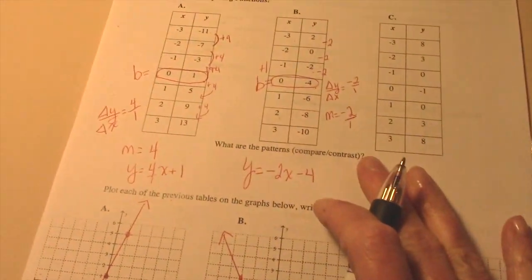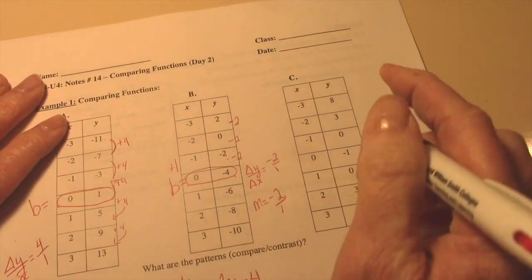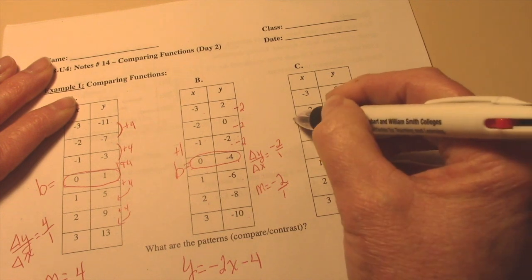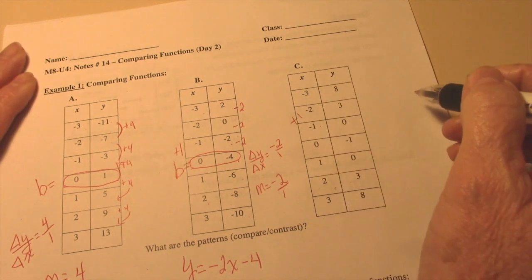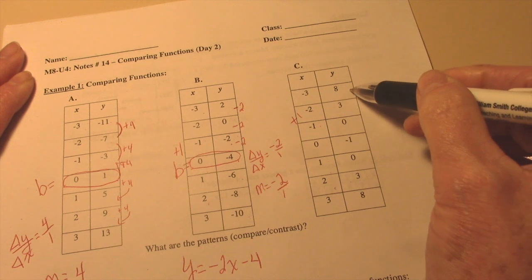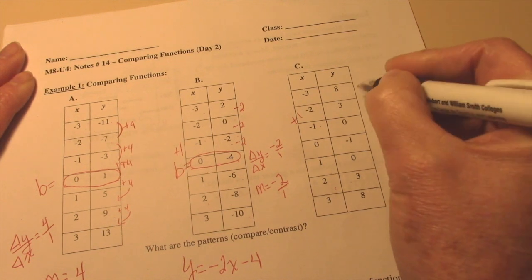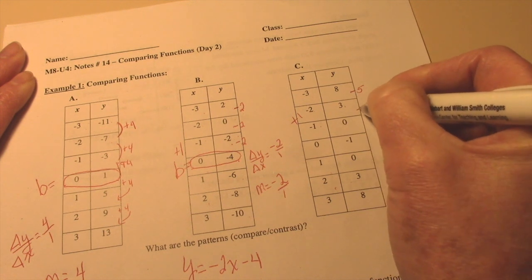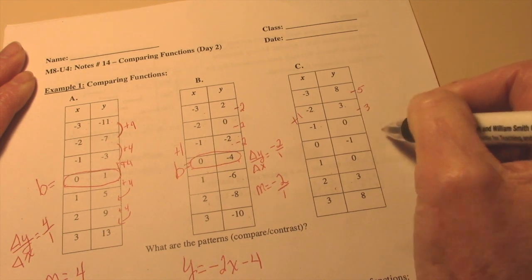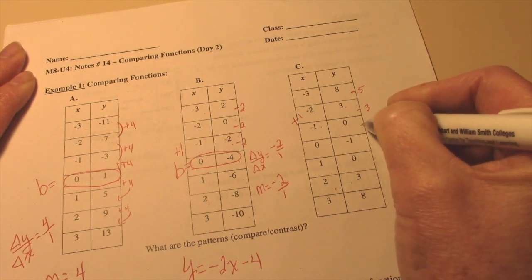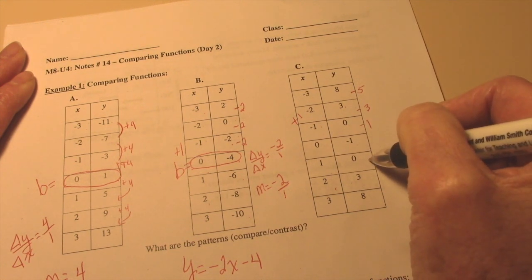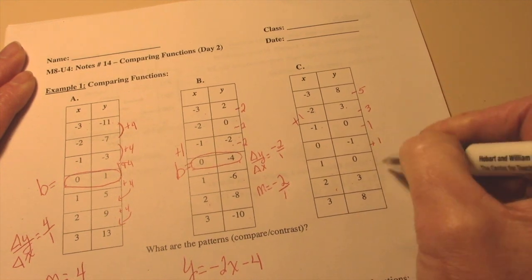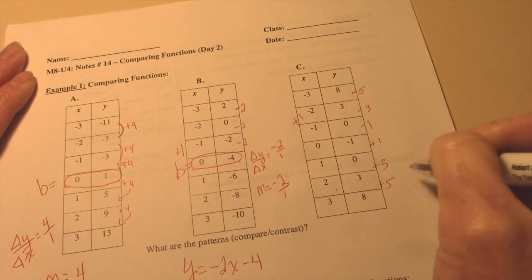The last one has -3, -2, -1, 0, 1, 2, 3. This side's all going by plus 1. 8 to get to 3 would have been -5. 3 to get to 0 is -3. Do we have a pattern going here? Next one would be -1, and then 1 to get to 0, we got +1. This is not happening. So this is +3, this is +5.